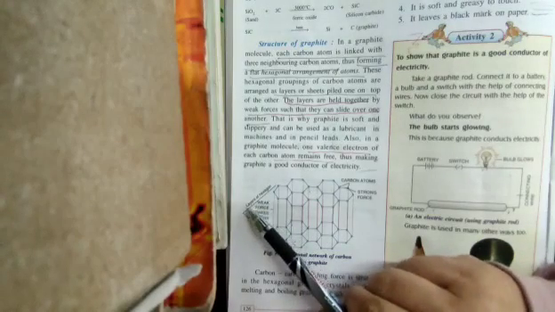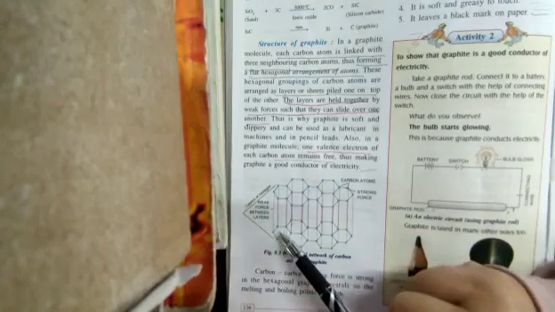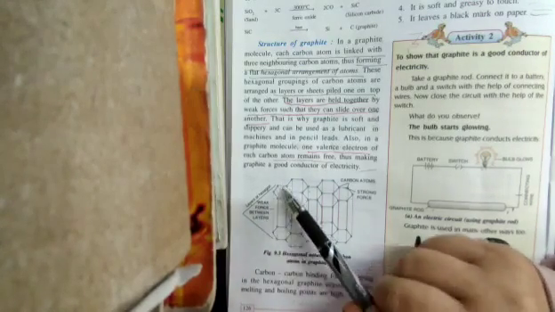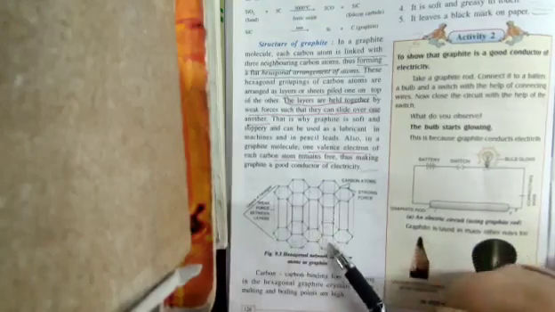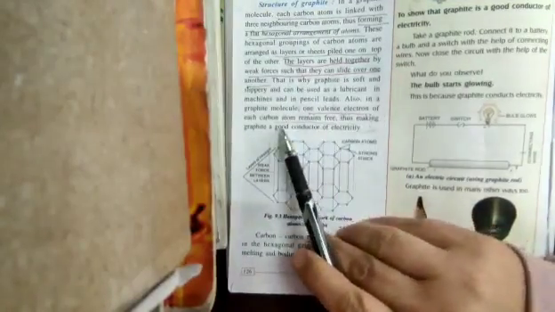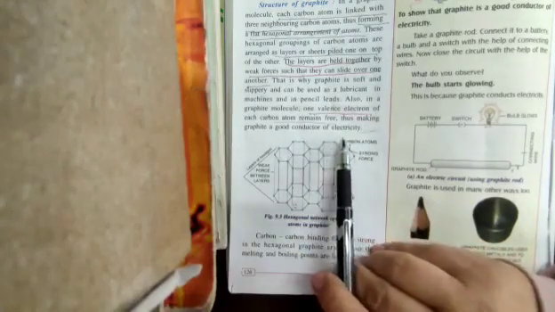Here they have shown you layers of hexagons. These layers of hexagons are held together by weak van der Waals forces. Also in the graphite molecule, one valence electron of each carbon atom remains free, thus making graphite a good conductor of electricity.